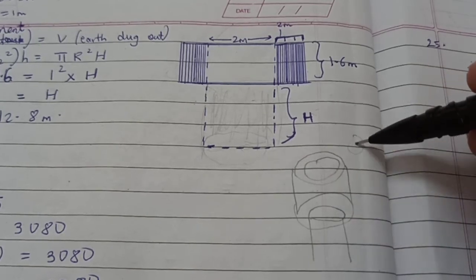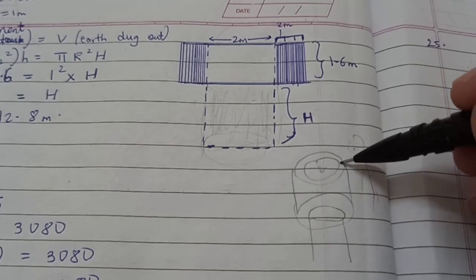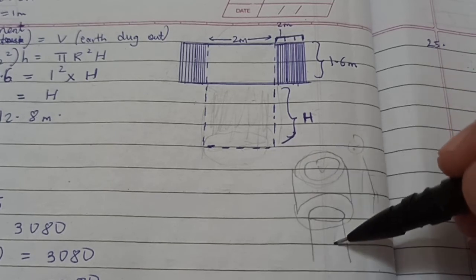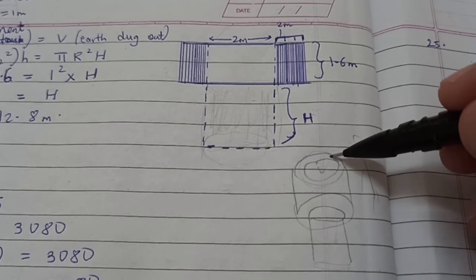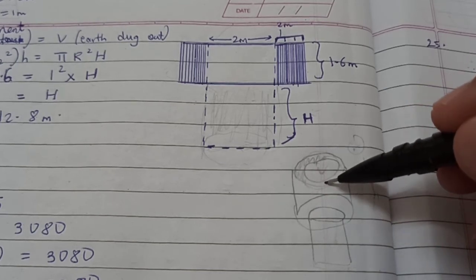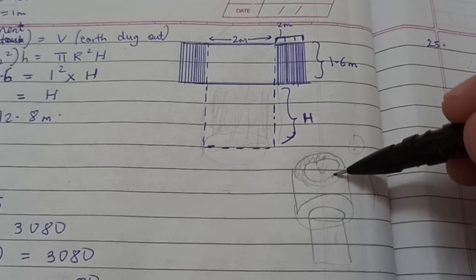So this is you. You are peeping into this. This is the wall to protect people from falling into this circular tank. And this embankment has some thickness. How much is the thickness, by the way? Is it given? Yes, it is given that the thickness is 2 meters thick.